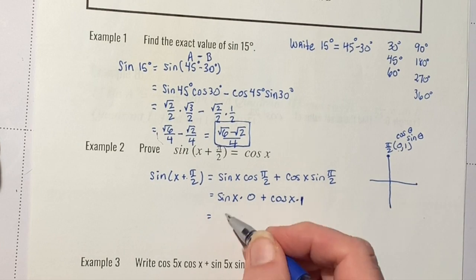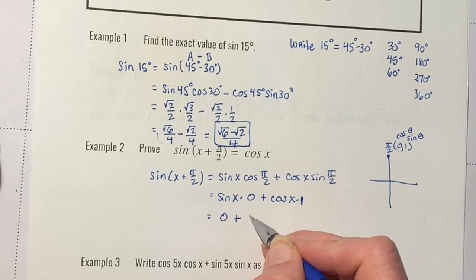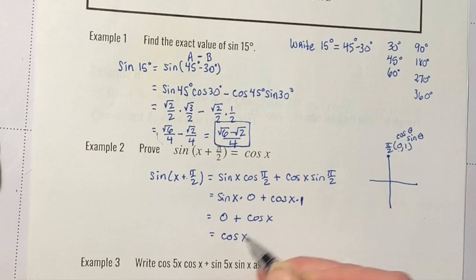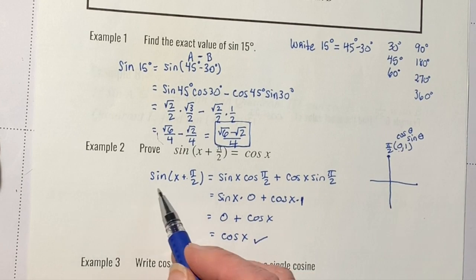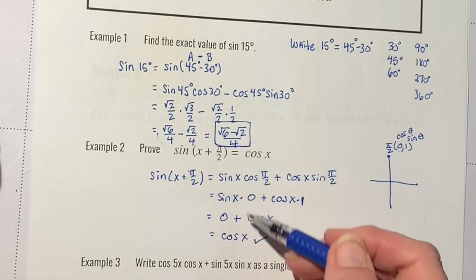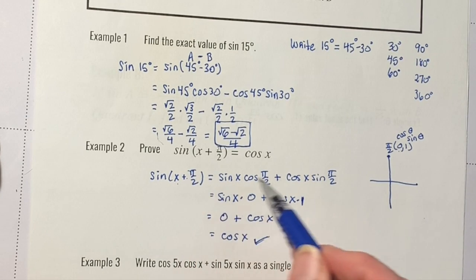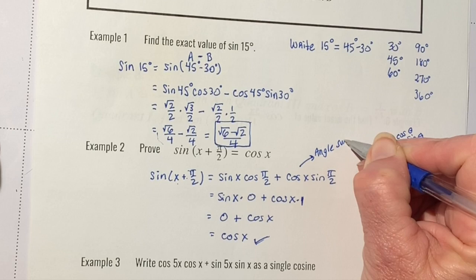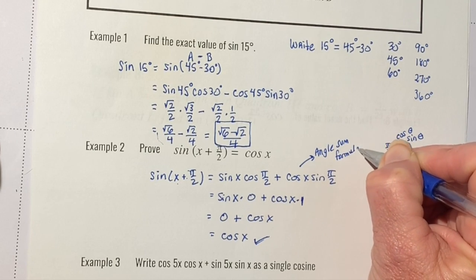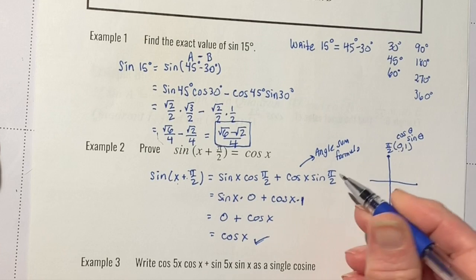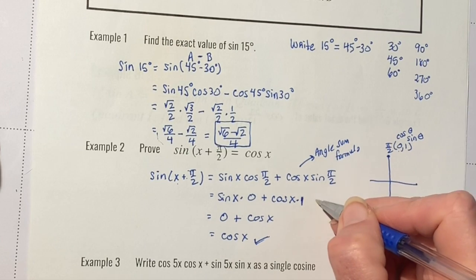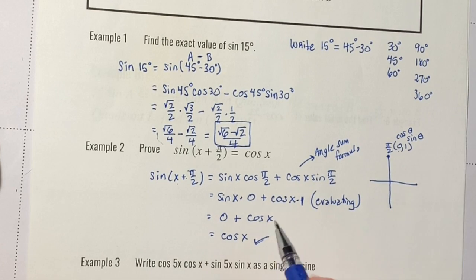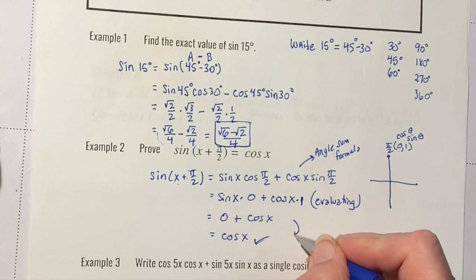All right, anything times 0 is 0. Cosine anything times 1 is itself. 0 plus cosine x is cosine x. Done. I proved sine of x plus pi halves is equal to the cosine of x just through using my angle sum formula, just replacing this with something equivalent to it, and then basically just evaluating those trig functions that I could evaluate because I knew the angle, and then just simplifying from there.